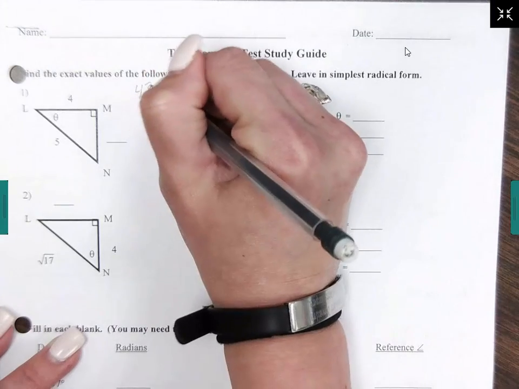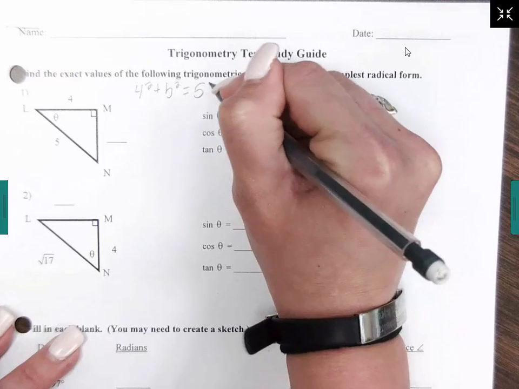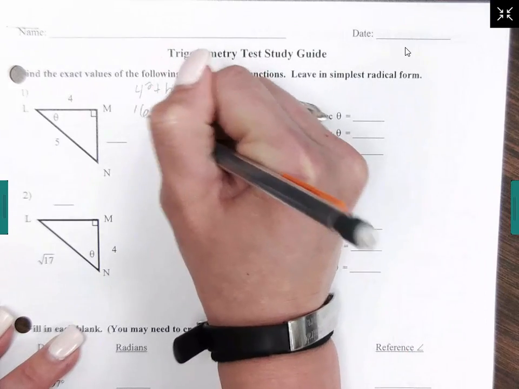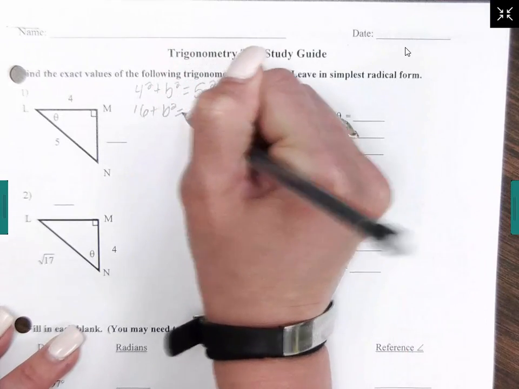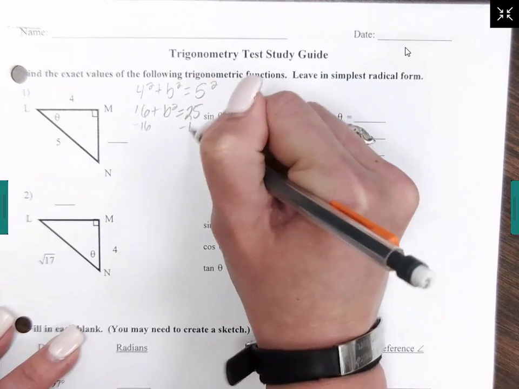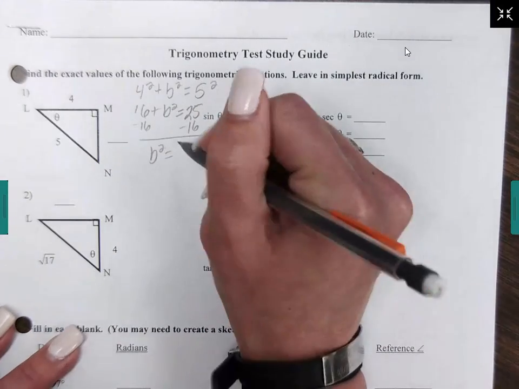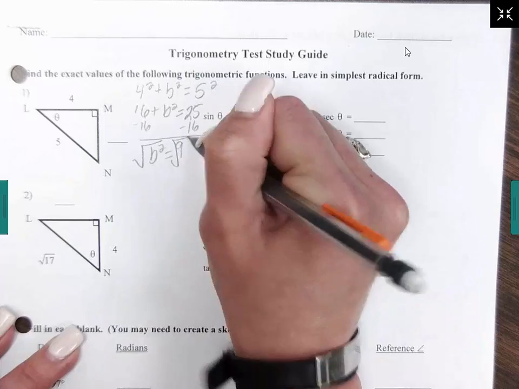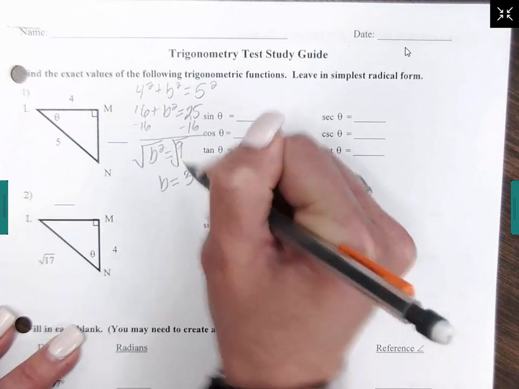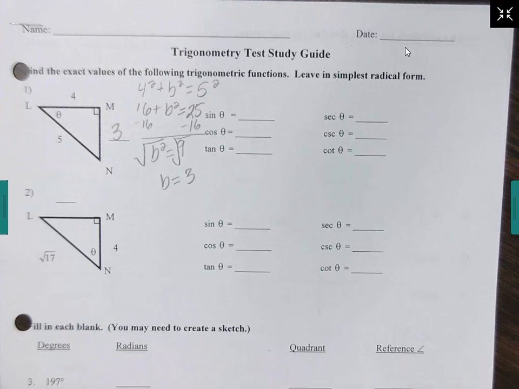4 squared plus b squared equals 5 squared. Very good. And that's 16 plus b squared equals 25. When we subtract 16, we get b squared equals 9, and then we take the square root. So what is b equal to? 3. So this is 3. Do y'all see that? Are you sure?